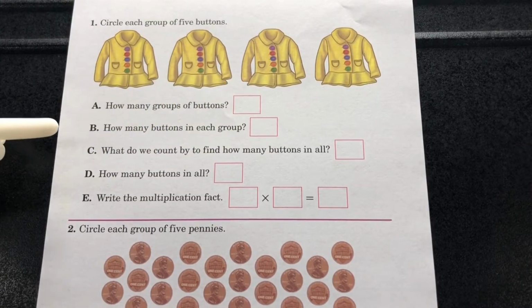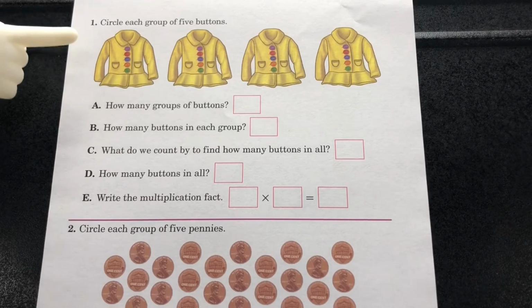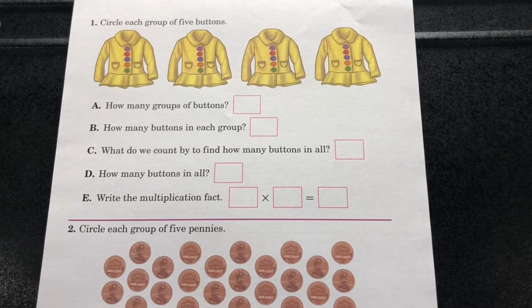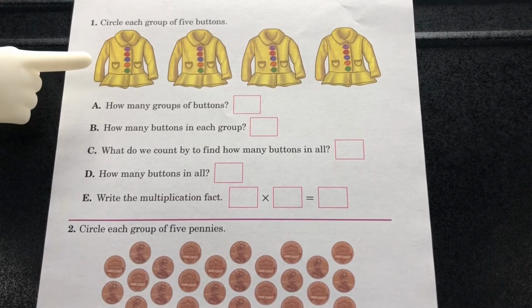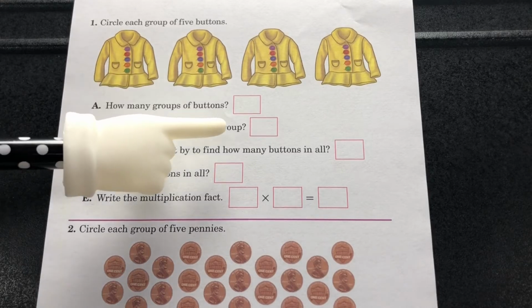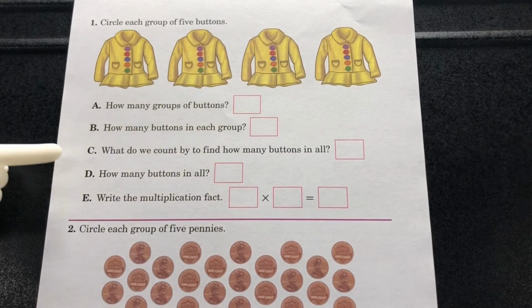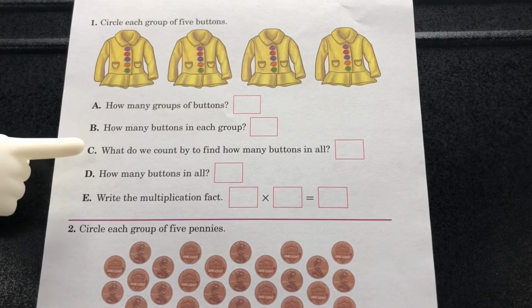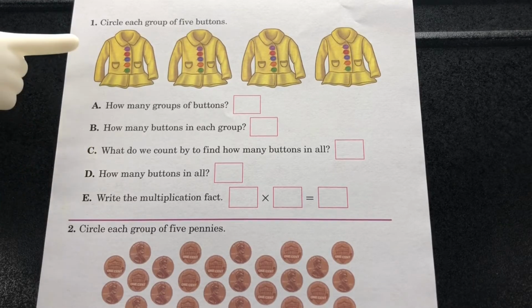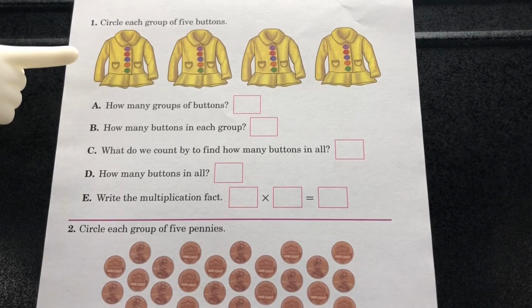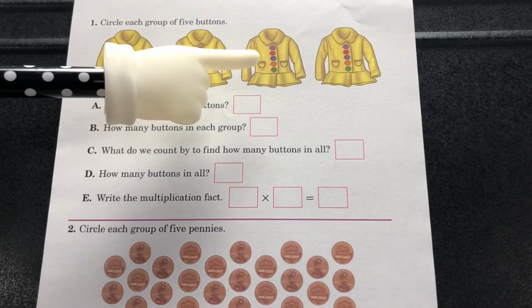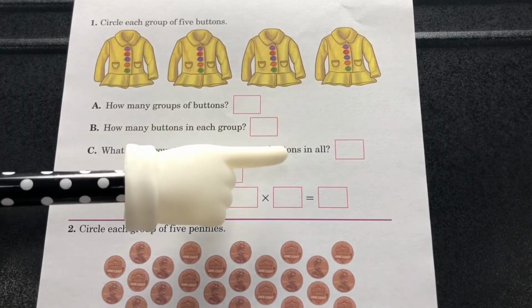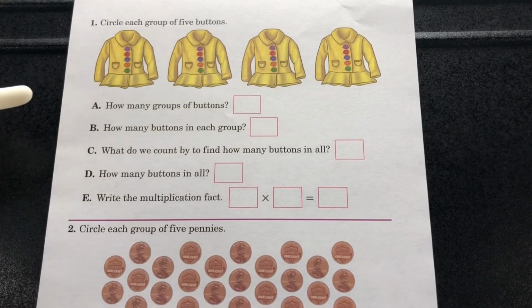Section B says how many buttons in each group. Let's count the buttons. 1, 2, 3, 4, 5. There are 5 buttons in each group. Now what do we count by to find how many buttons in all? Since there's 5 buttons in each group, we're going to count by 5s. 5, 10, 15, 20. So there are 20 buttons in all.